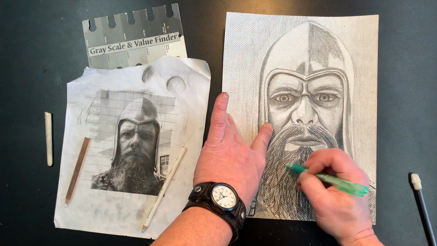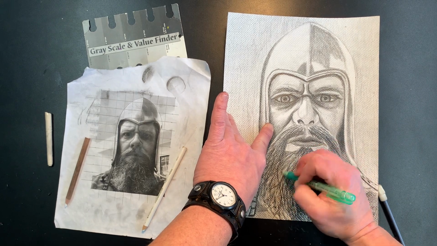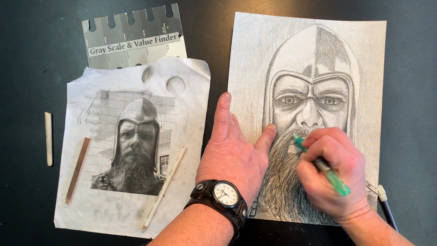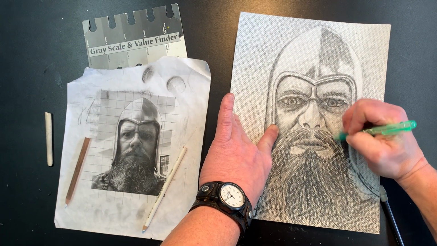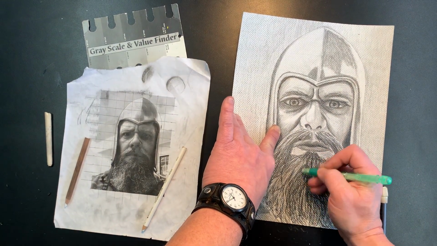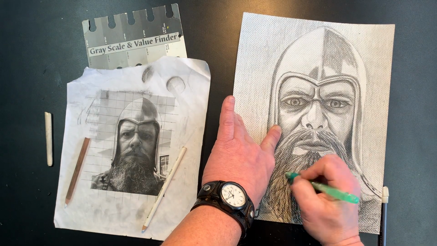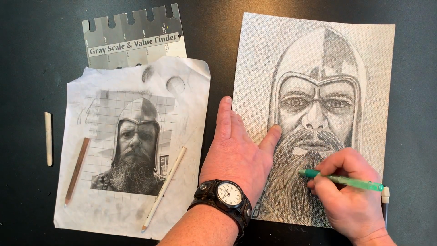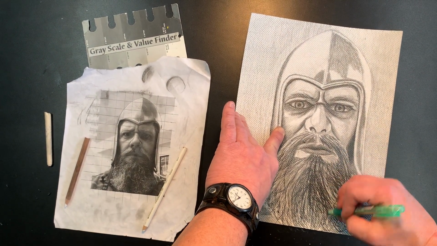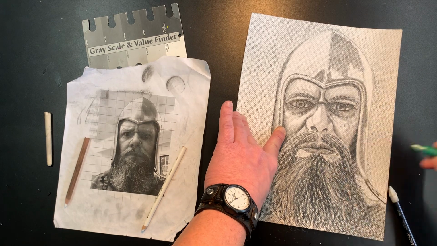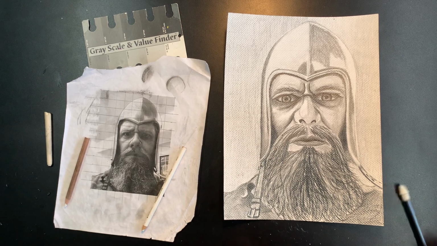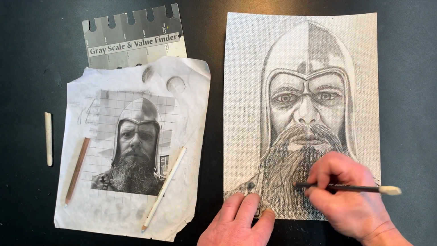I'm going to come in again with the eraser. You can see how we're really starting to get a nice variety in there, starting to build those marks up.